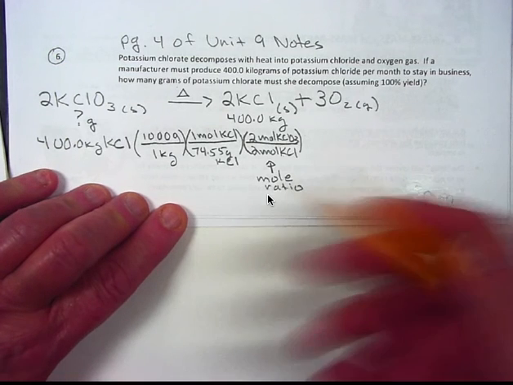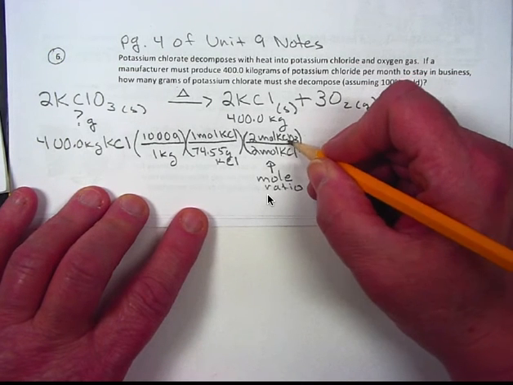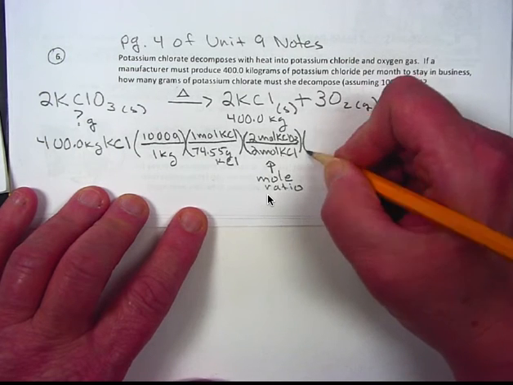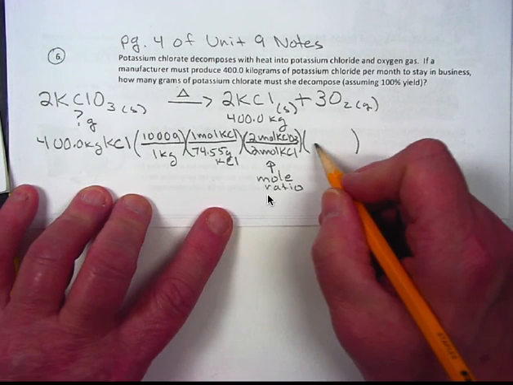And then now I need to convert the number of moles of potassium chlorate into grams of potassium chlorate.